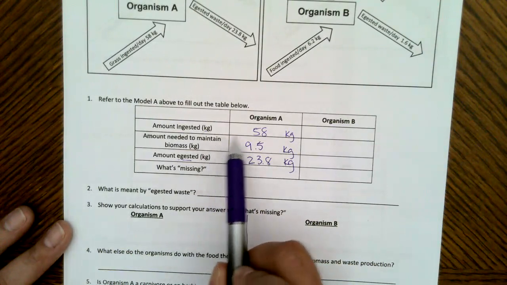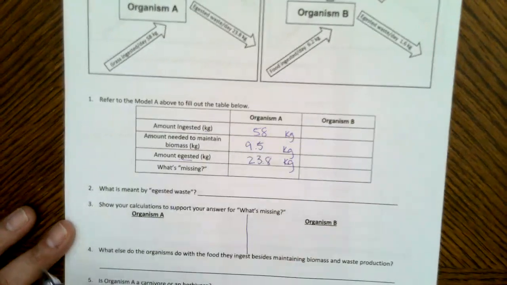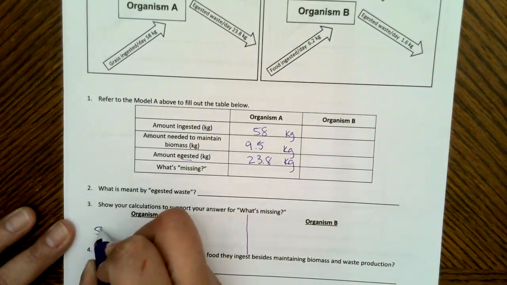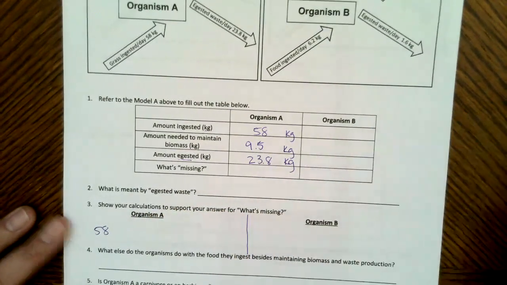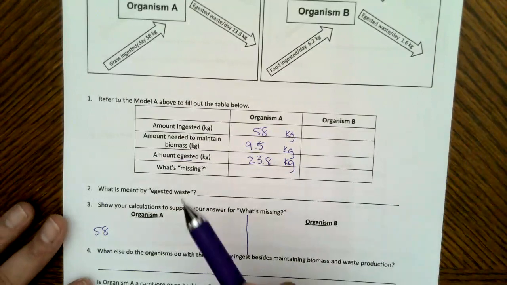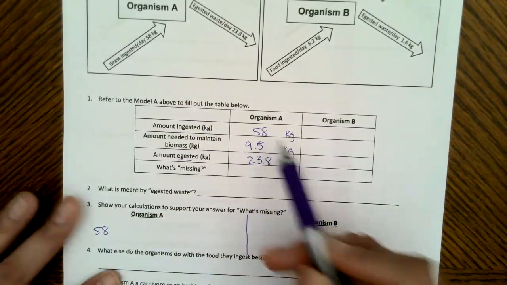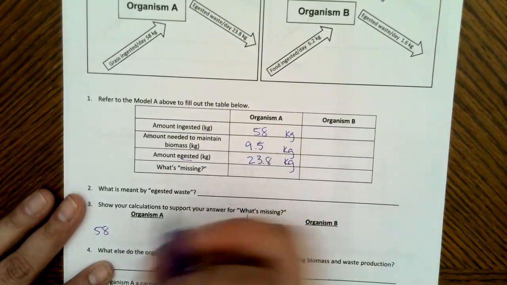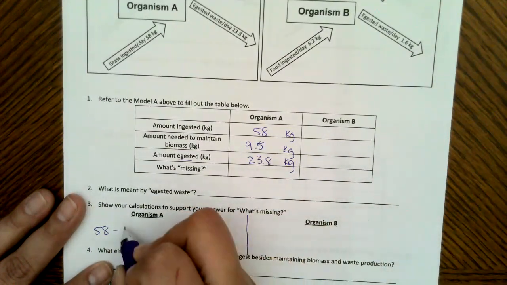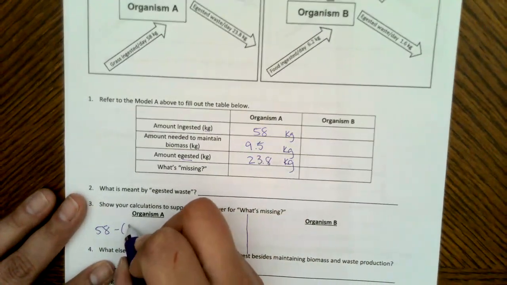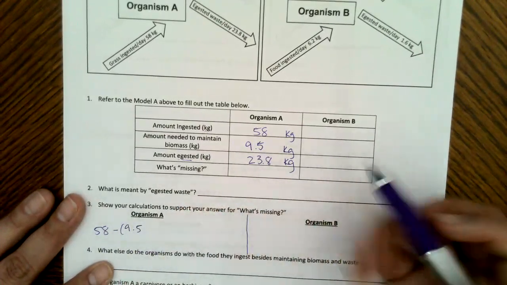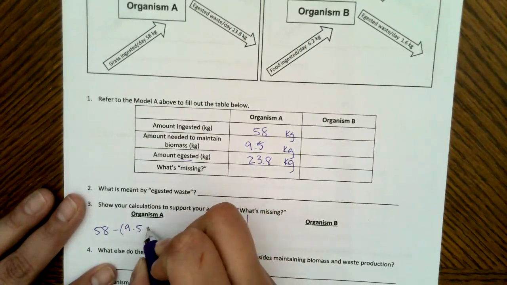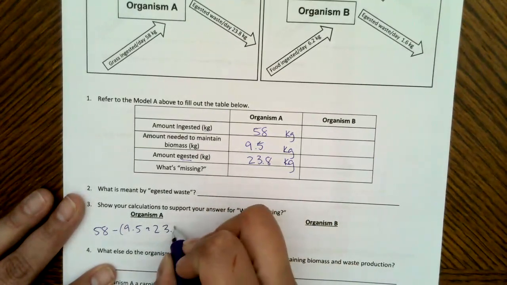Yeah, we're going to have to subtract from the amount that we've ingested, which, as you can see right here, is 58. Okay, and I'm not going to carry the labels because I know all my labels are going to be kilograms. So we've ingested 58 kilograms, and I have lost 9.5 kilograms, as well as 23.8 kilograms, right?